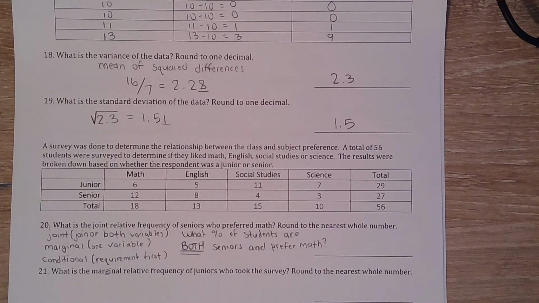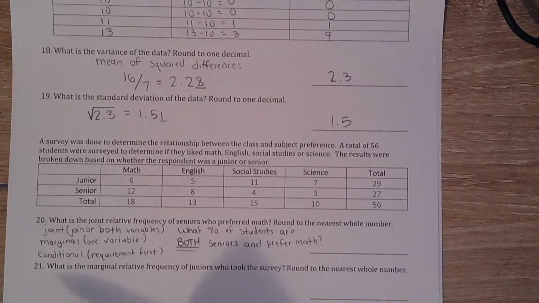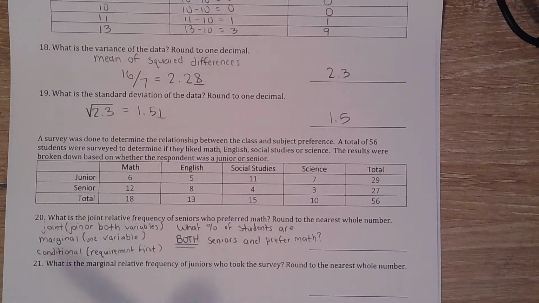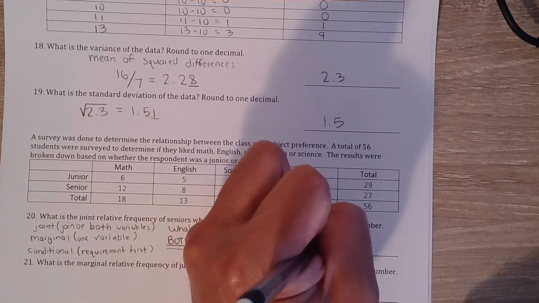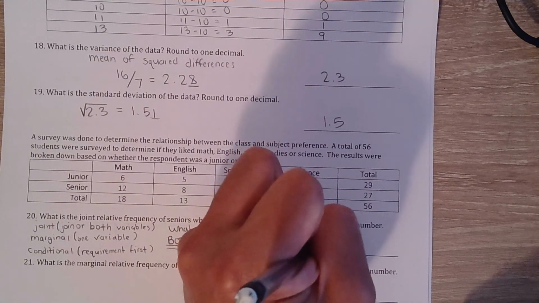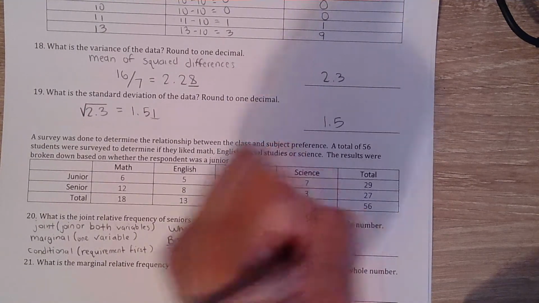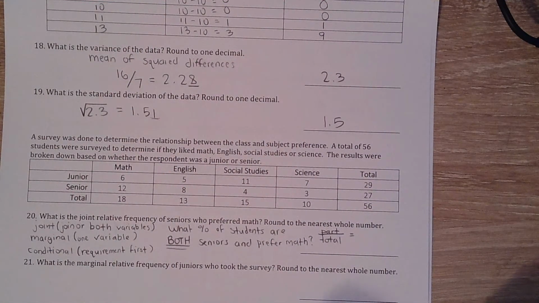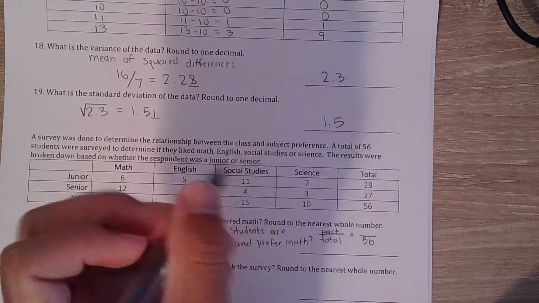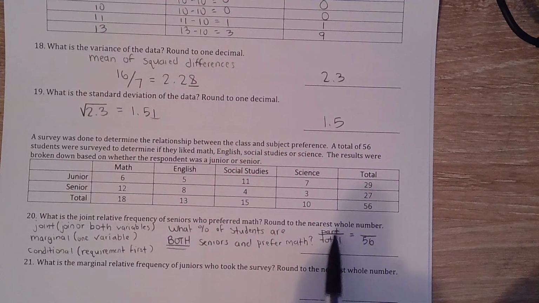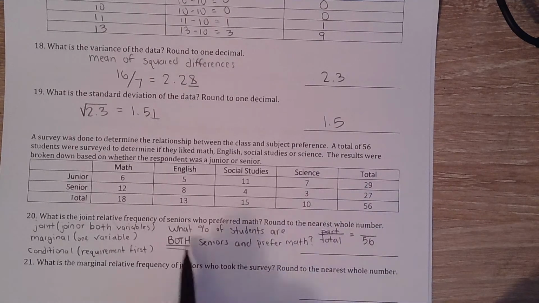All right, so remember with percentages, we need a part over a total. The total is the total number of students, which is 56. The part, what part of these students are they asking about? They're asking about the students that are both seniors and prefer math.